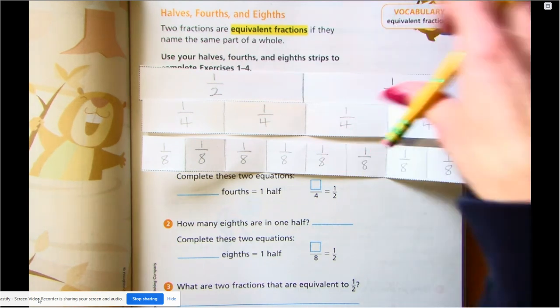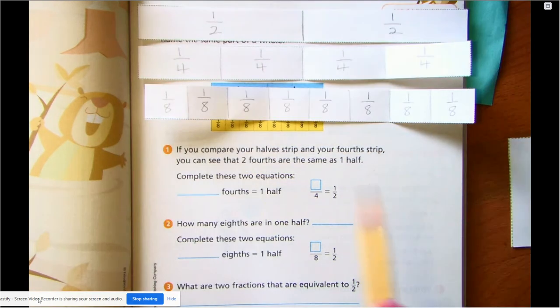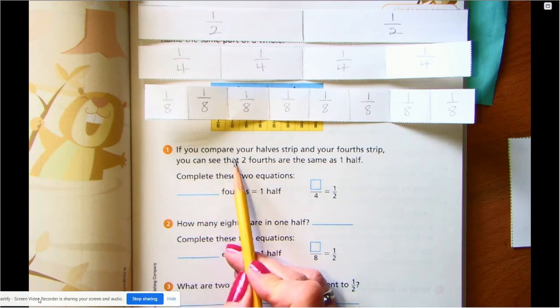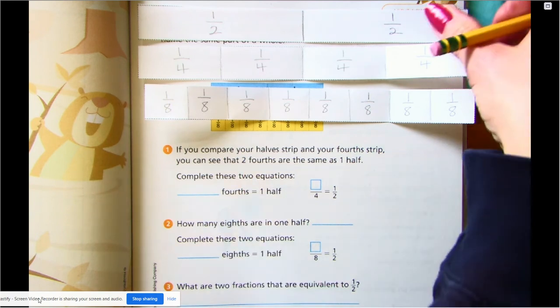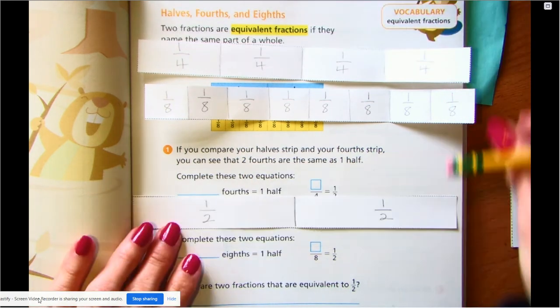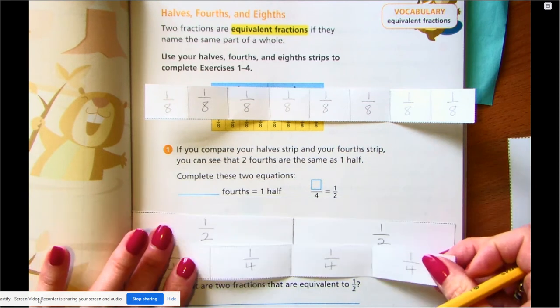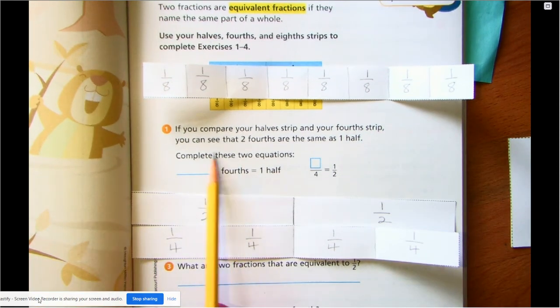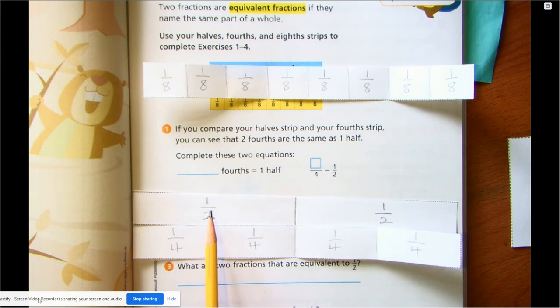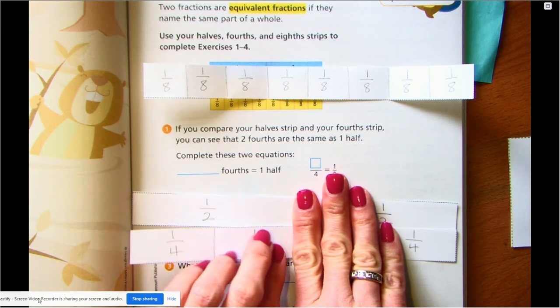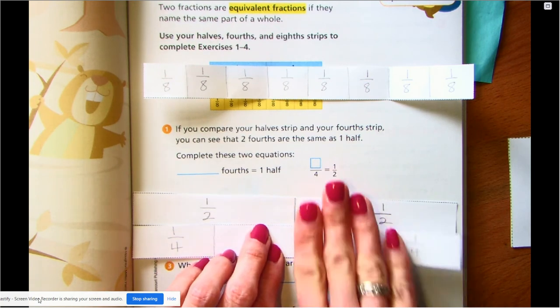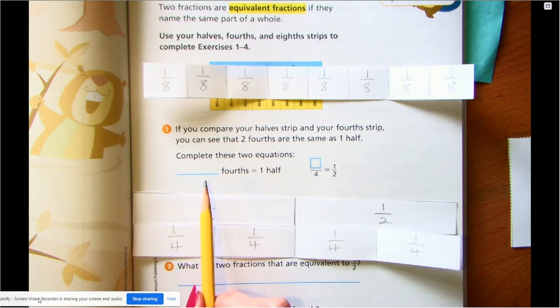All right? So I've got those strips like they told me, and it says, if you compare your halves strip and your fourths strip, okay, so here's my halves and my fourths. Right, there they are. It says you can see that 2/4 are the same as 1/2. Right? So it's talking about 2/4 here make up the same part of my whole as 1/2. Right? So we're going to fill in some of these blanks and some of these boxes to show that.